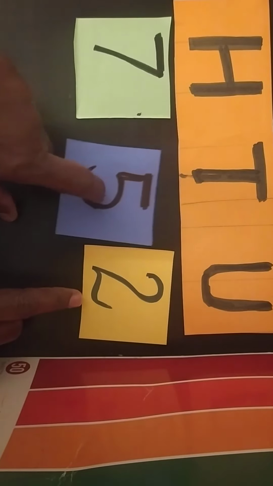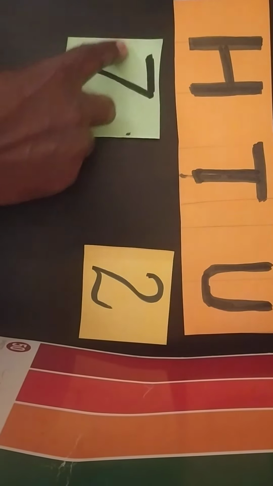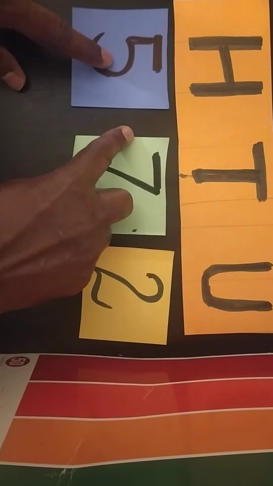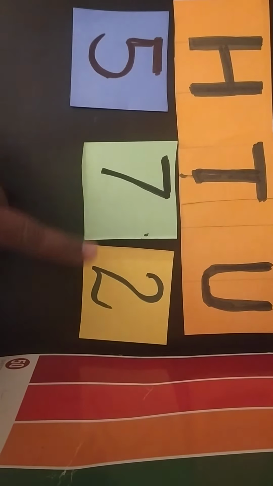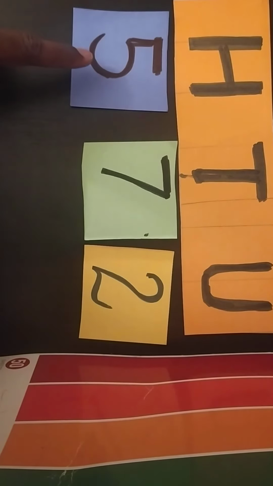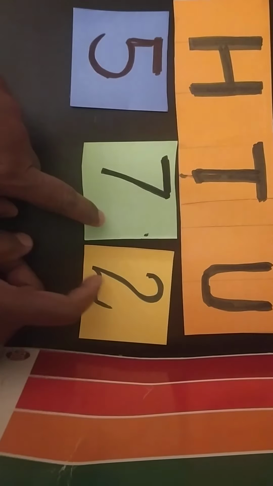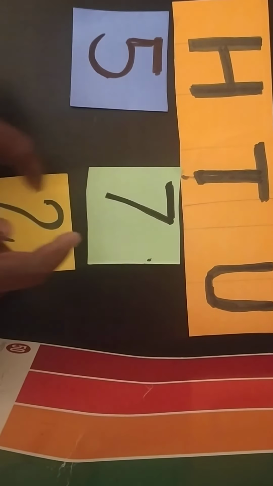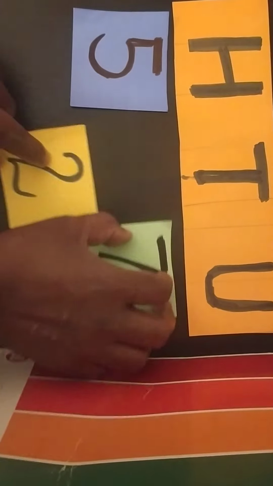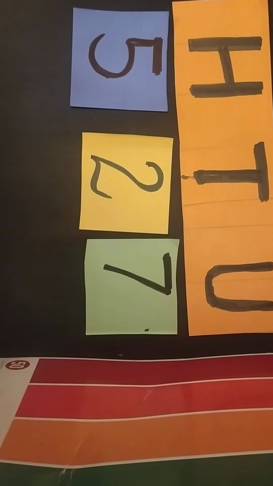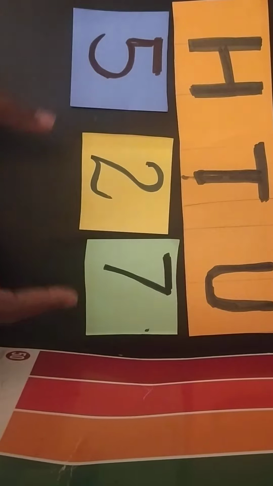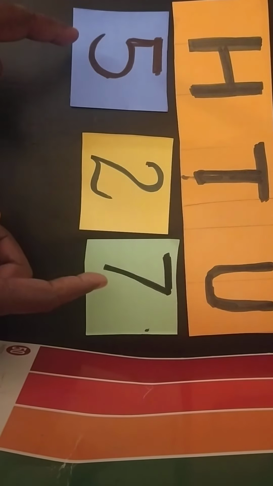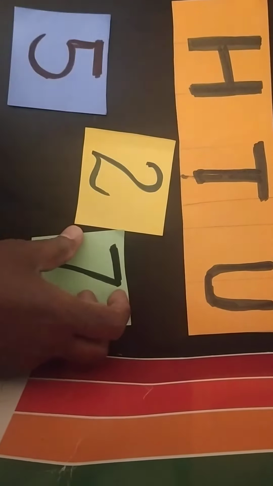Now let's move the 5 to the hundreds place. Now we have got 572. We will not change the hundreds place. Let 5 remain there. We will only switch the tens and the units. 72 becomes 27. 527. So you see, you got 6 numbers by switching these digits here in different places. Let's try one more example.